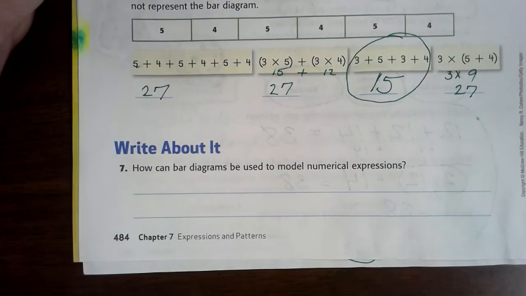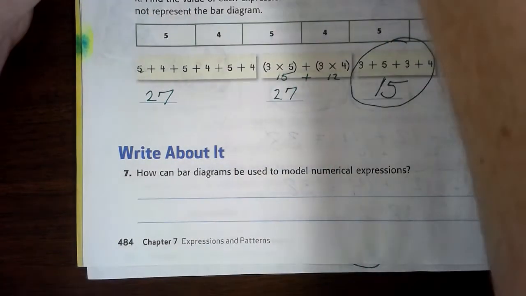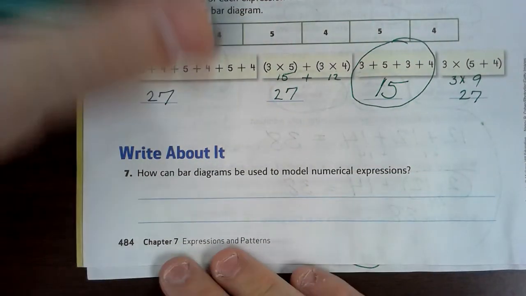It says now at the bottom here, how can bar diagrams be used to model numerical expressions? Well, that's easy.